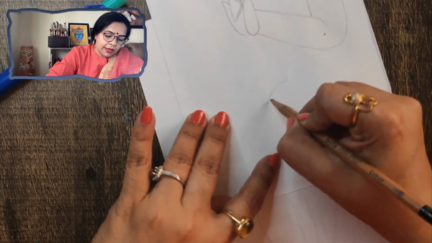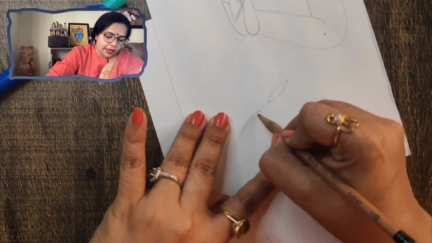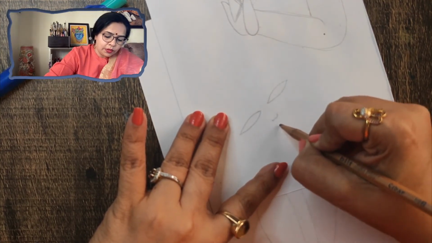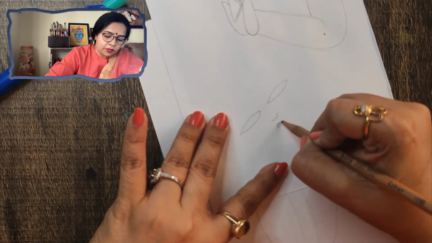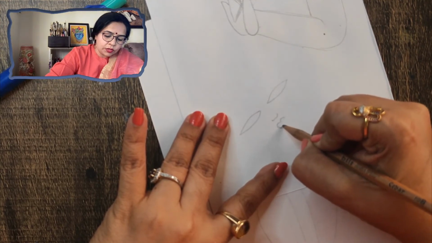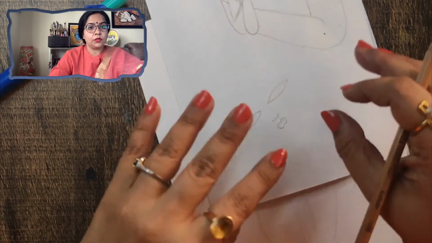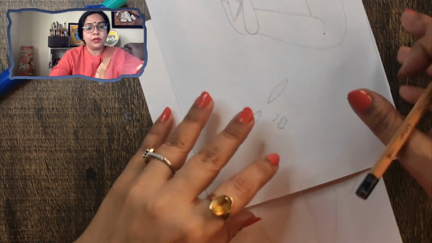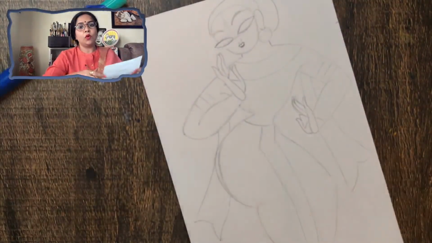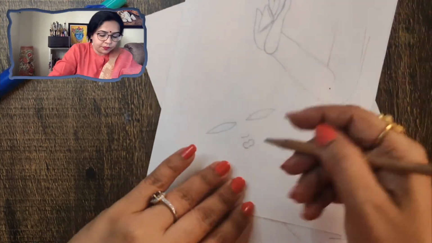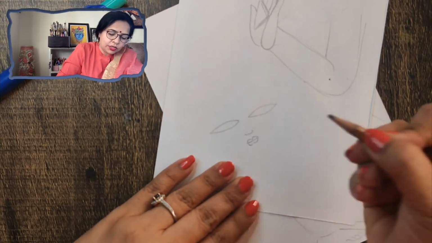So this is the eye, an almond shape eye. This is the eye here. The nose will be very simple, and the lips are without any expressions. The lips are very, very flat, so no going up or down. Those are flat lips, very small lips, and that's how I showed you here. So with this line, it's just this much.